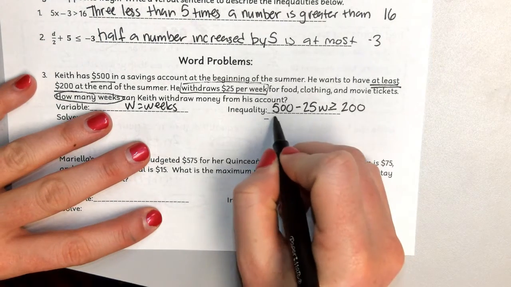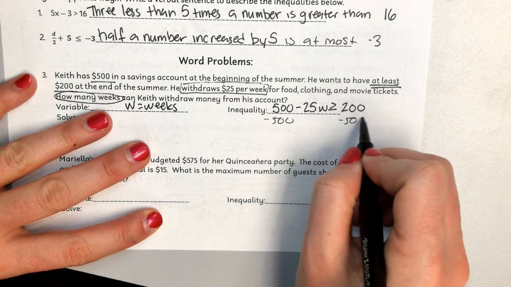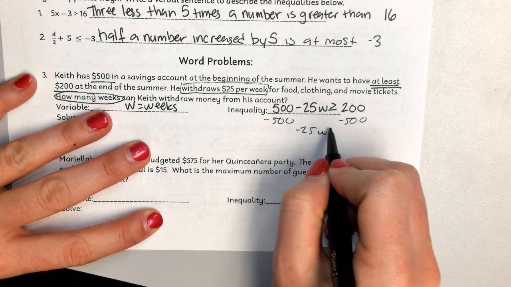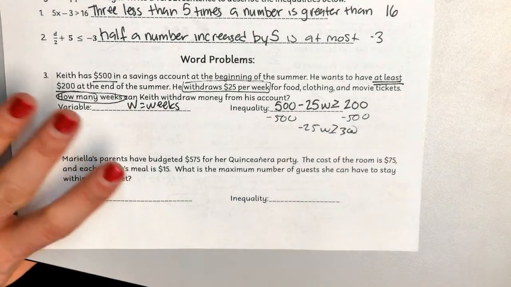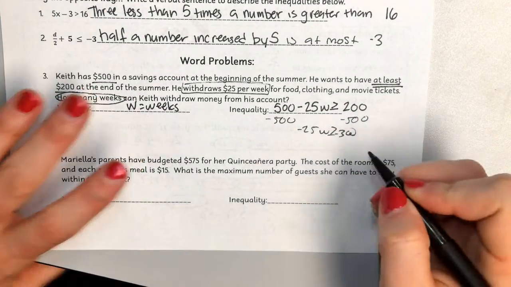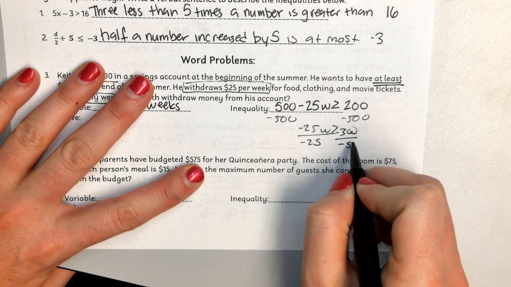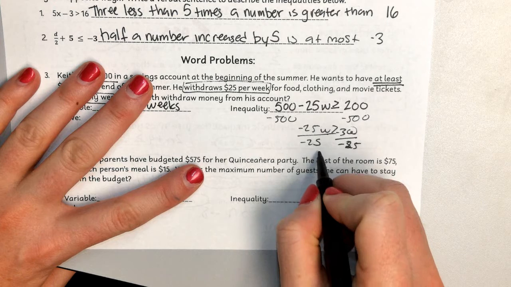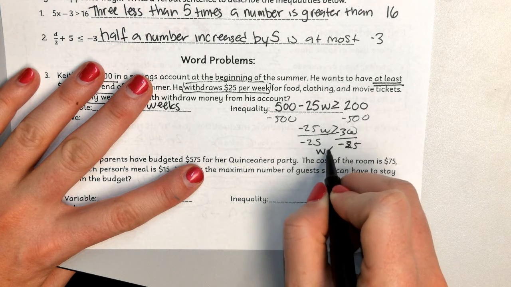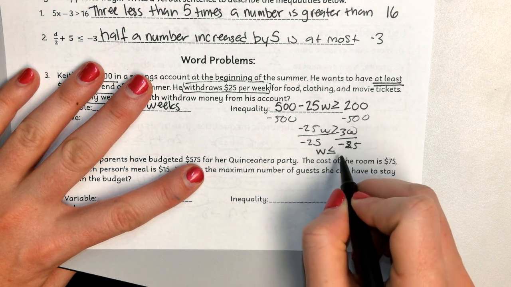When we solve this, subtract 500 from both sides. Divide both sides by negative 25. And you flip your sign because you're dividing by a negative number.